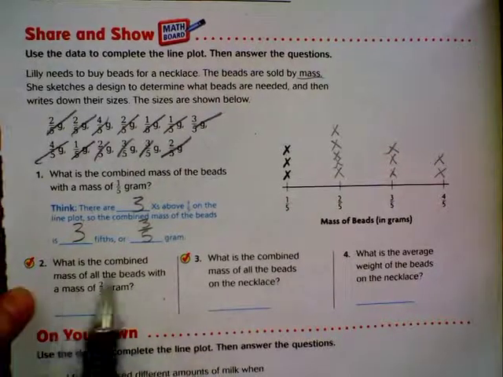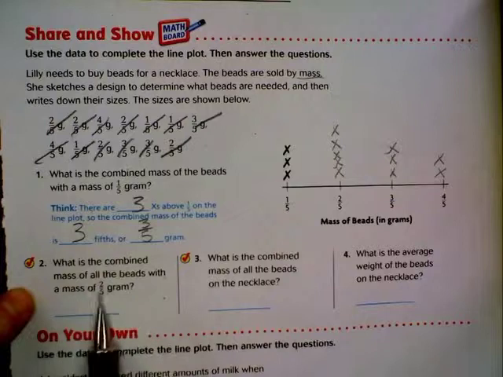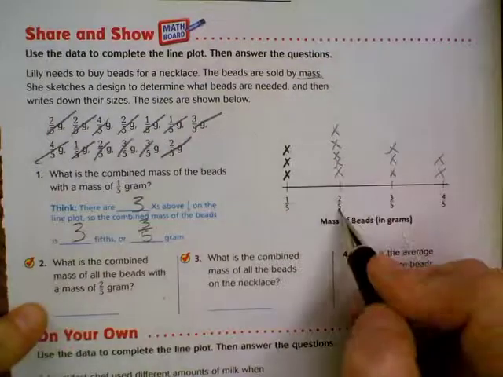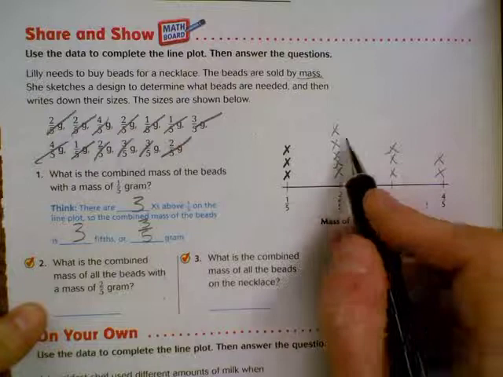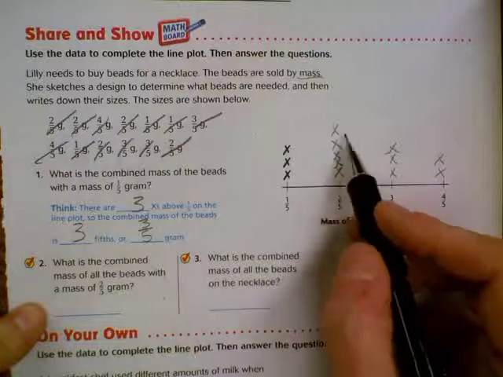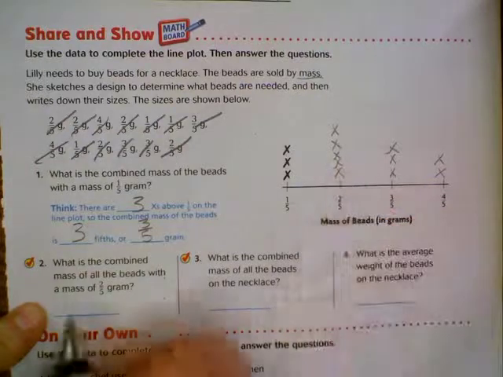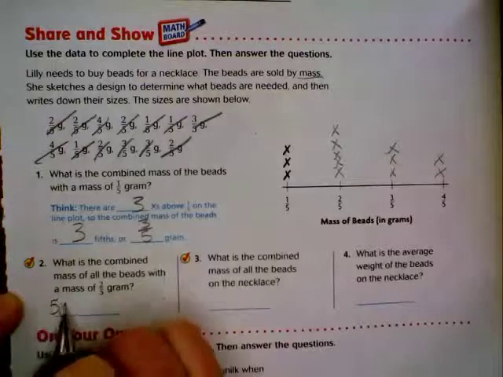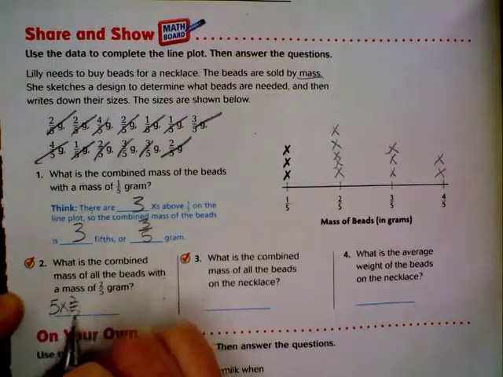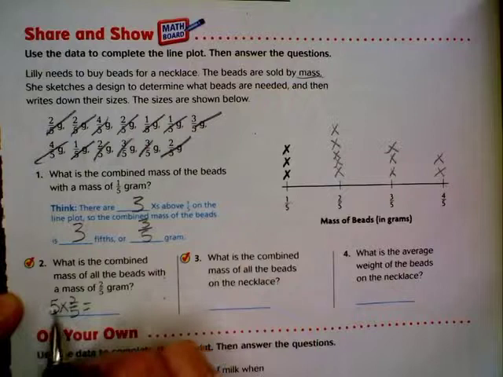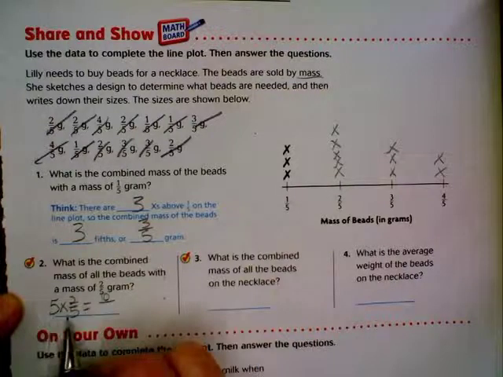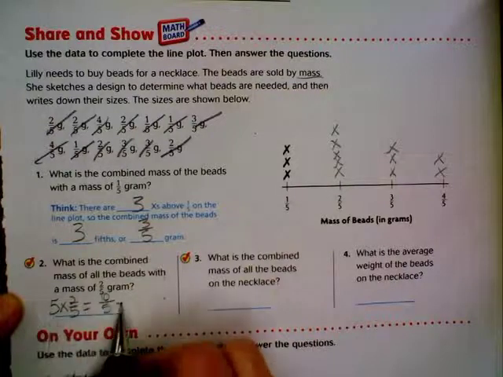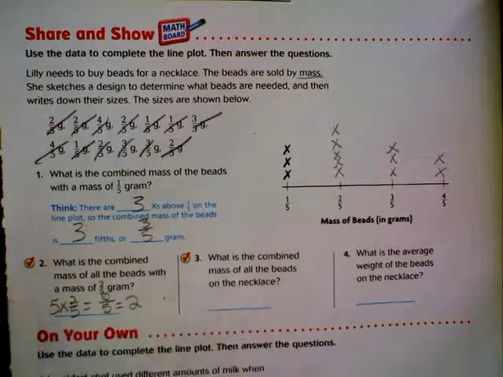Number 2, what is the combined mass of all the beads with 2/5 of a gram? Again, we're only looking at the 2/5 in this case. And we have 1, 2, 3, 4, 5. So what we're really doing is taking 5 times that weight of 2/5. 5 times 2 is 10. The 1 times 5 would be 5. 10/5 simplifies to 2 grams.